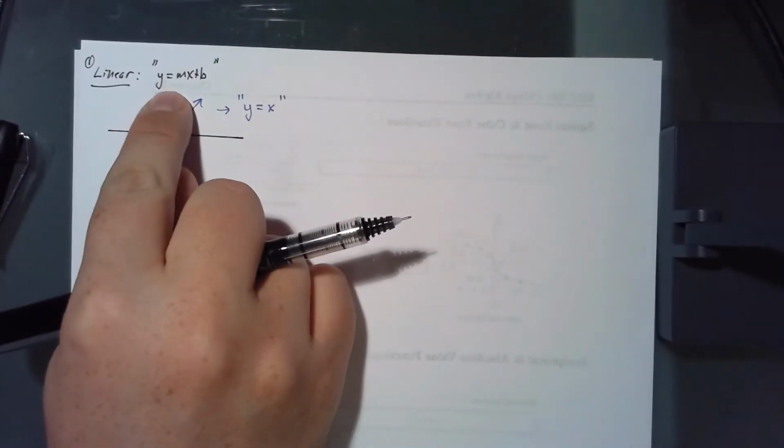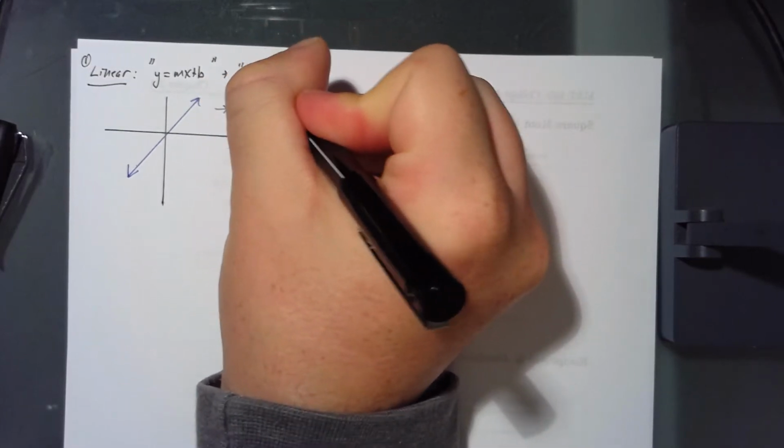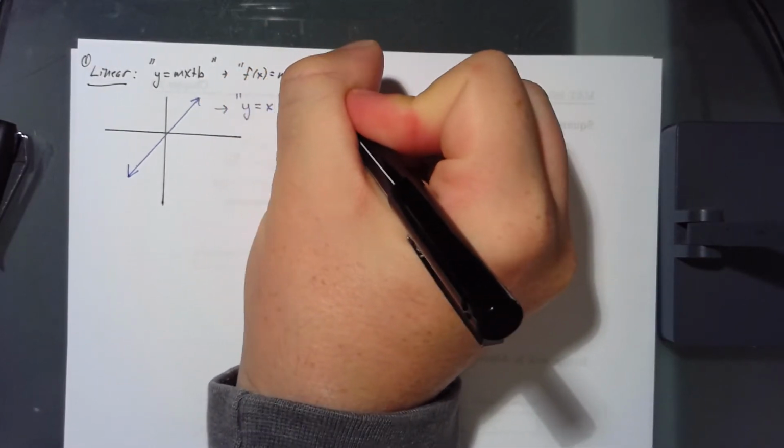So this is a linear function. I said y equals mx plus b, but you could also use function notation. All right, f of x equals mx plus b.